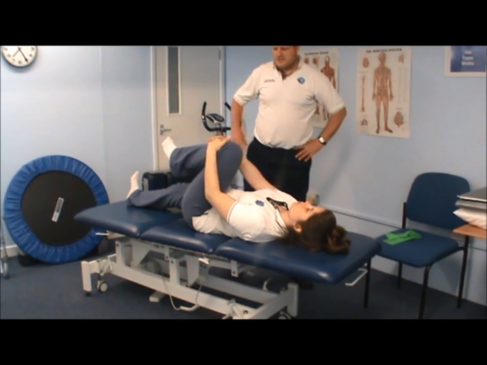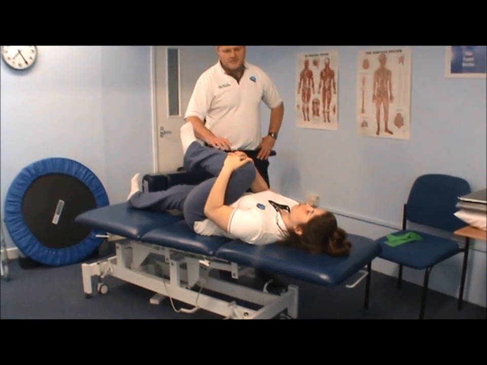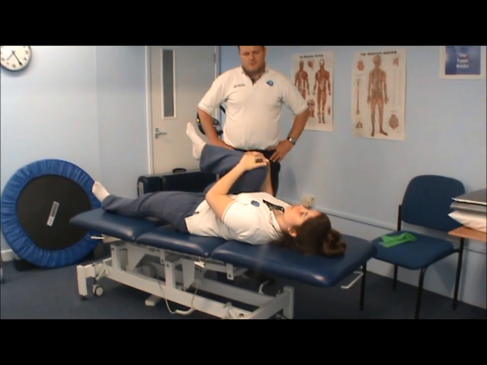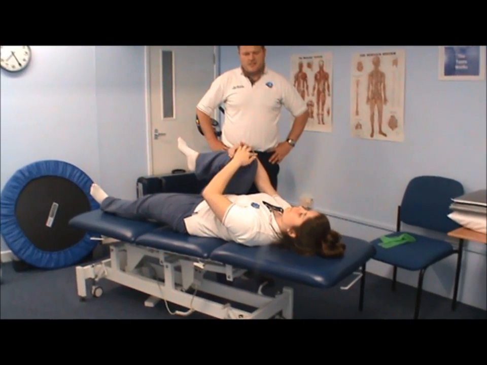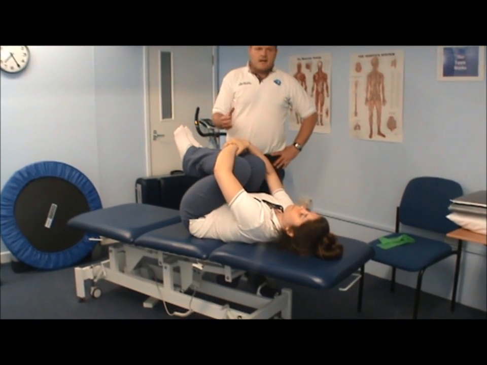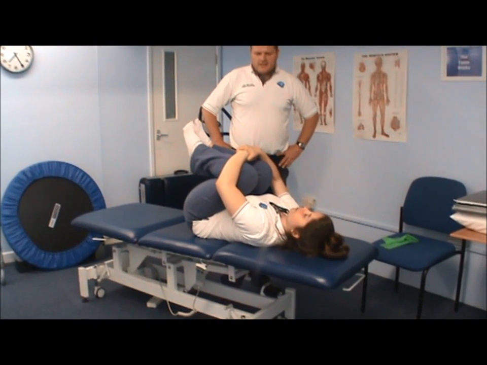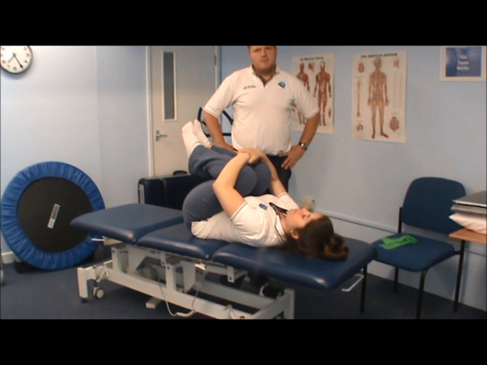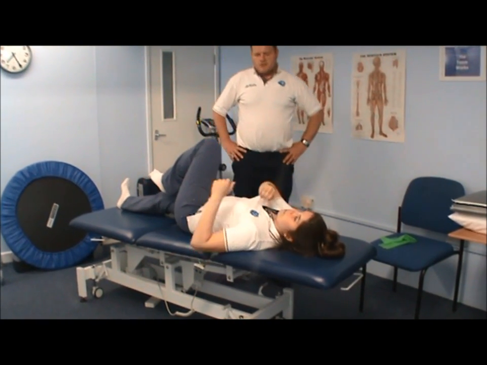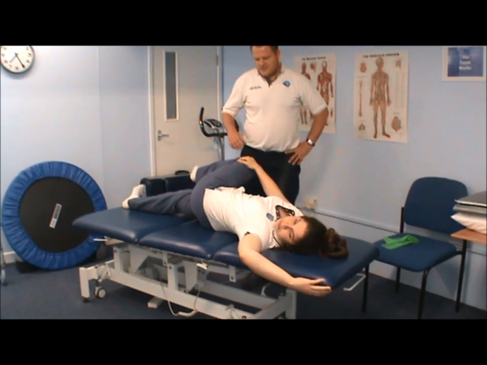So the first stretch Teresa's showing us here is a single leg knee hug. So you just lift one knee up, squeeze it up into the chest nice and tight, and that's very good for flexing the back. A bilateral knee hug, again very good for stretching out the lumbar spine. Okay, and down. Then we're going to go through a rotation stretch.